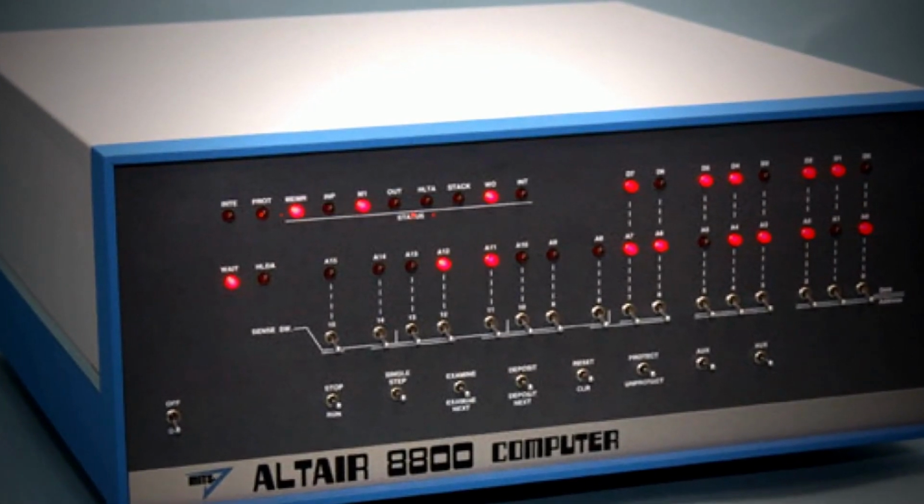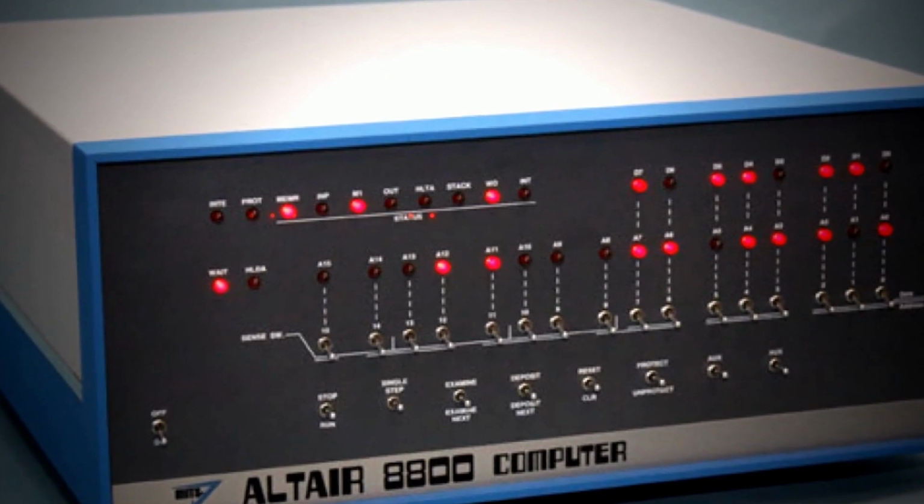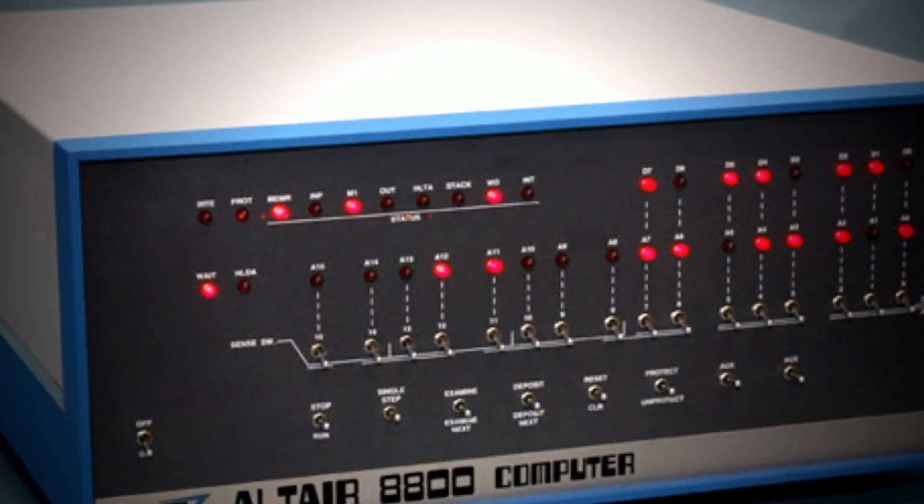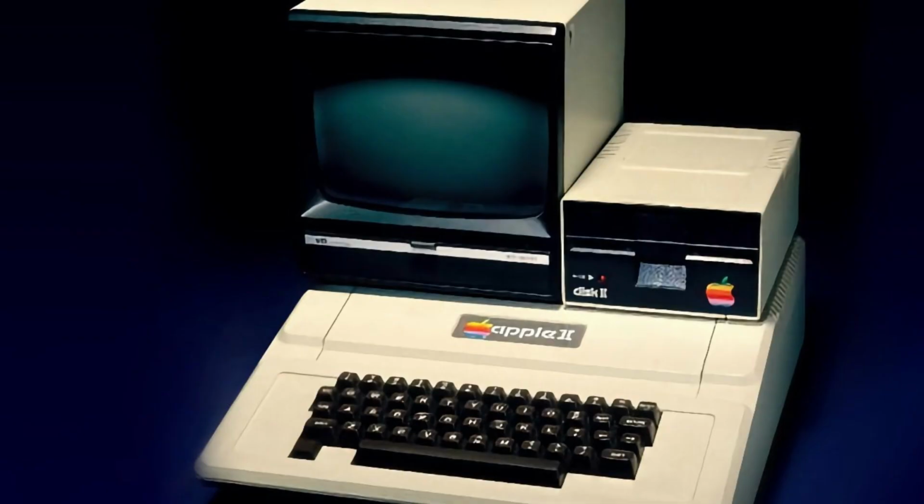In 1975, the Altair 8800 was the first PC kit, sized like a microwave. Then, in 1977, the Apple II came out. It had a keyboard and screen about the size of a typewriter. It did about 1 million operations per second, 200 times faster than ENIAC, and small enough for a desk.